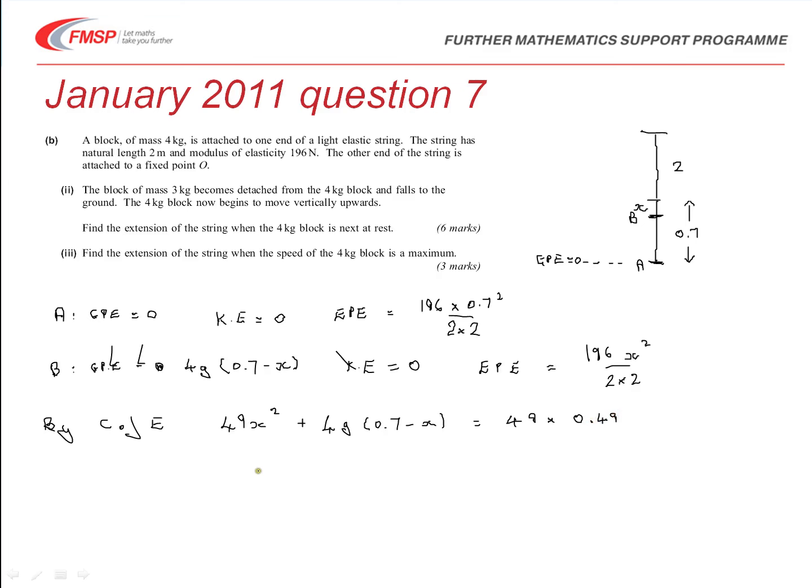Okay, if we now rearrange this, we will get, if we divide through by that 49, is that a good idea or not? Yeah, I think it is, because 4 times the g, 4 times 9.8, and of course g is 9.8, and 9.8 goes into 49 5 times, so we get 5x squared.